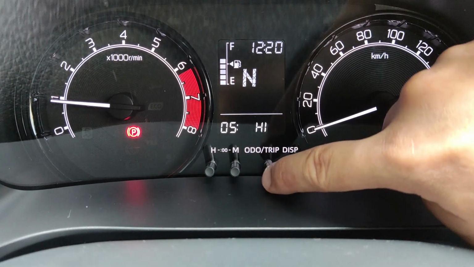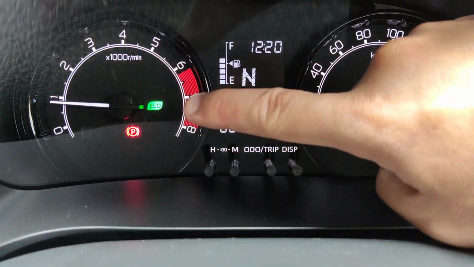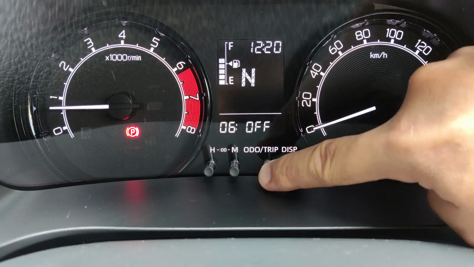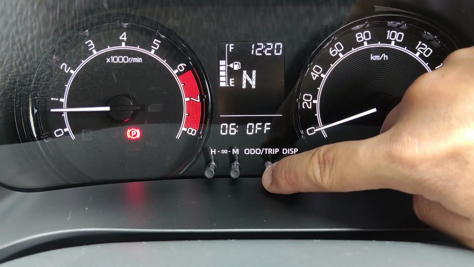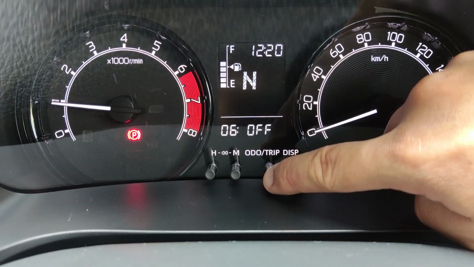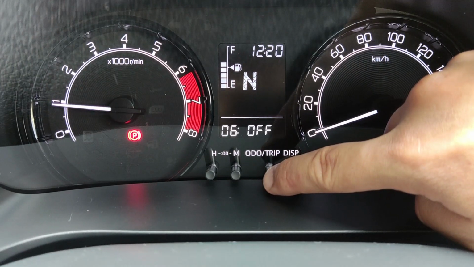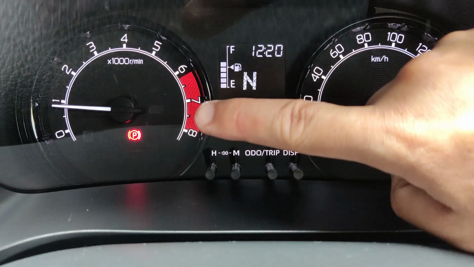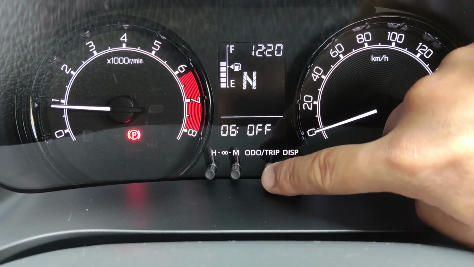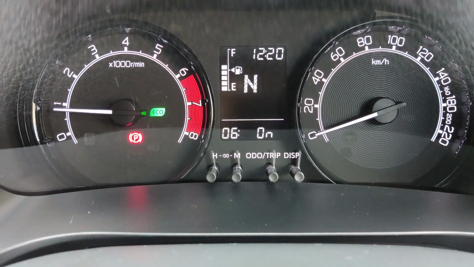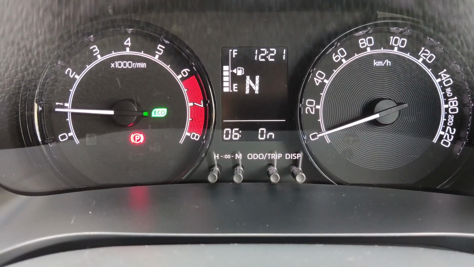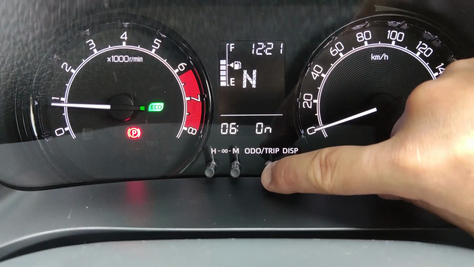And then for number 6 setting, you see the eco idle light is blinking. This one turns the eco idle light on or off. That means eco mode will still be on, but the eco light won't light up when the car has entered eco mode. So there's the eco indicator light setting.